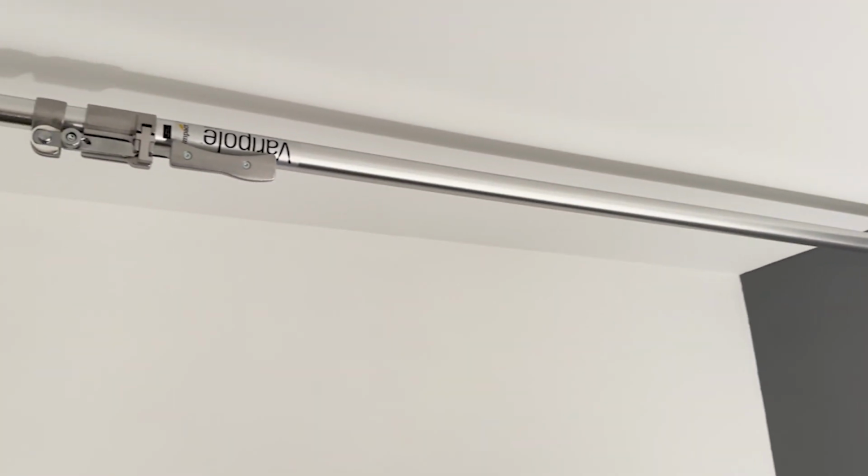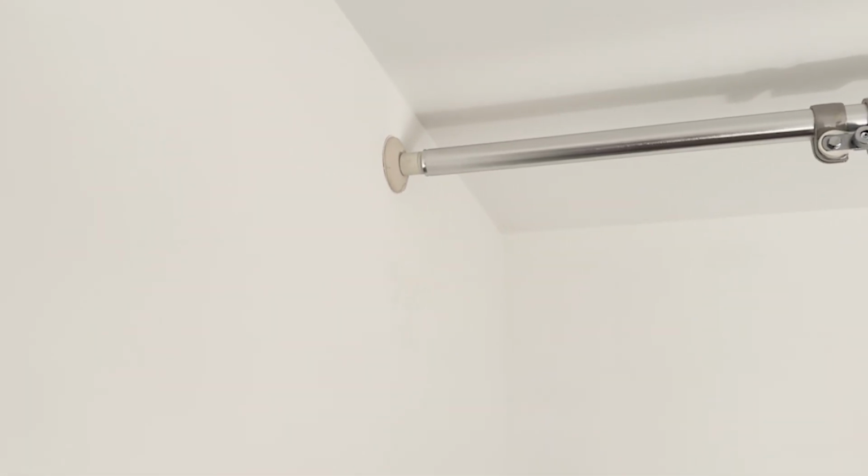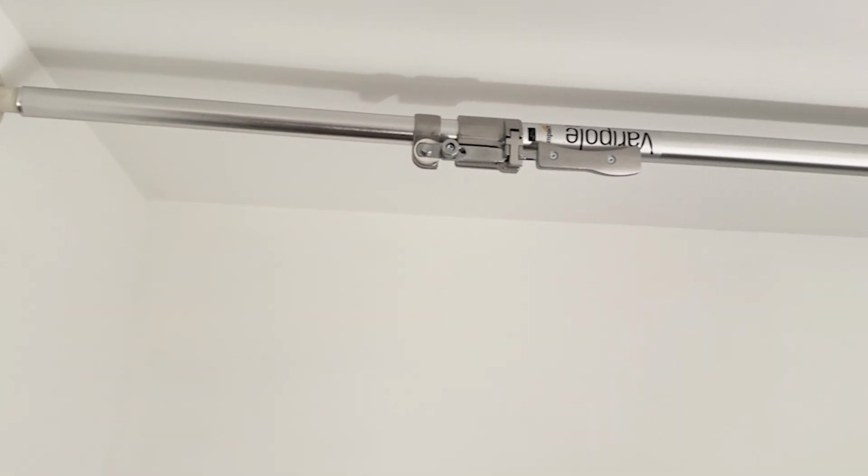But here's the real magic. I use the Very pole from Impact. It's basically a giant tension rod that doesn't damage the walls and suspended it above my desk setup. This way I could get a key light and a hair light on one pole.